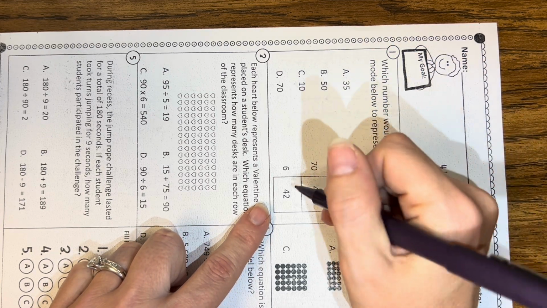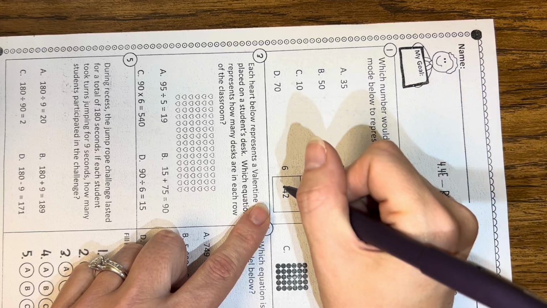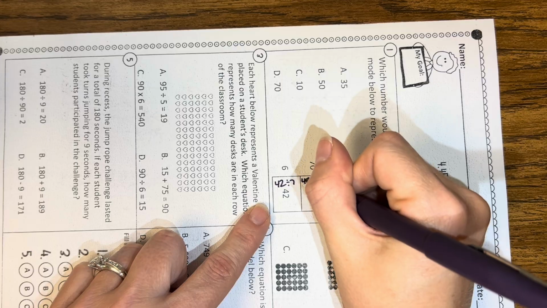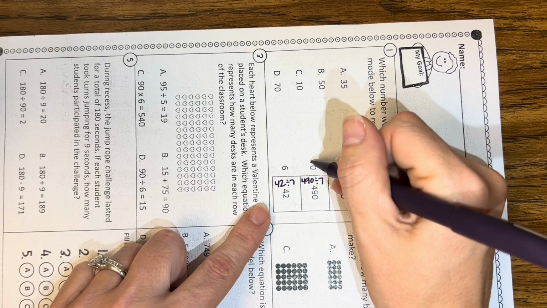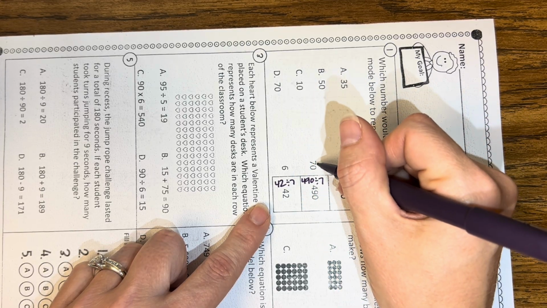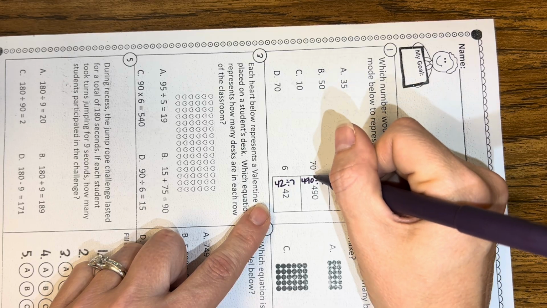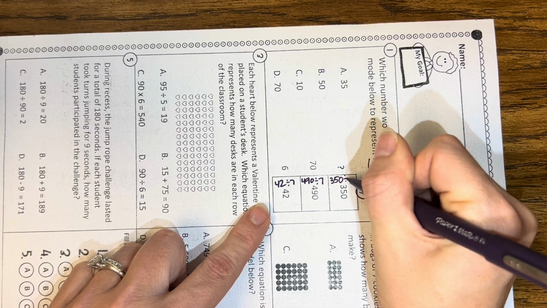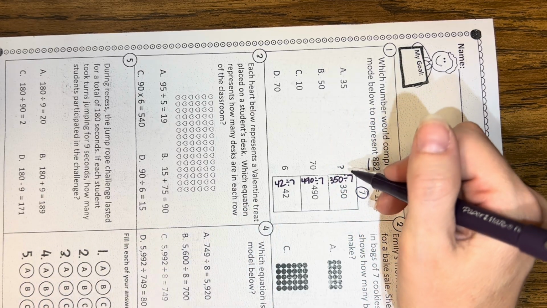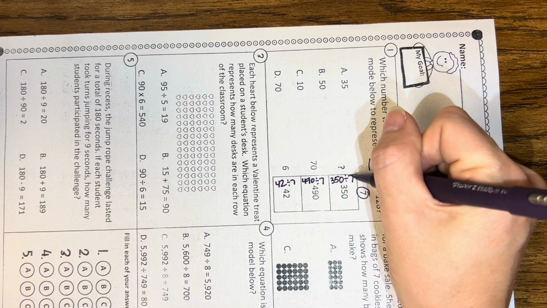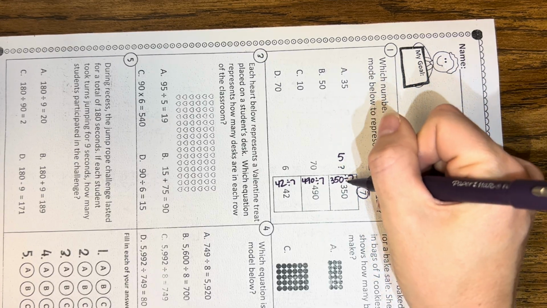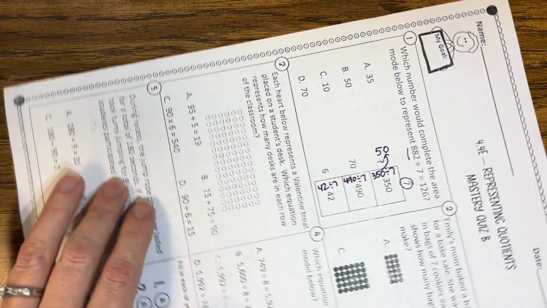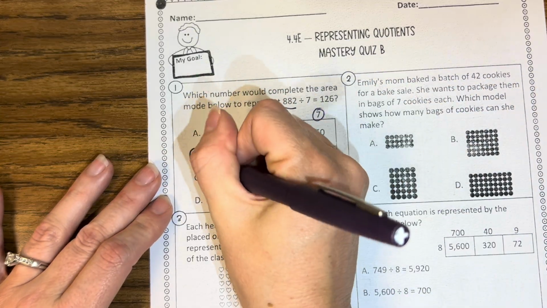And so what I set up for you was 42 divided by 7 is what gave us 6. 490 divided by 7 is what gave us 70. 49 divided by 7 is 7. No zeros to cancel out. Move my 0 over. So then here, we're going to say 350 divided by 7 gives me 35 divided by 7 is 5. No zeros to cancel out. I'm going to move that 0 over, and my answer should be 50. So I'm going to go back over here and circle B.